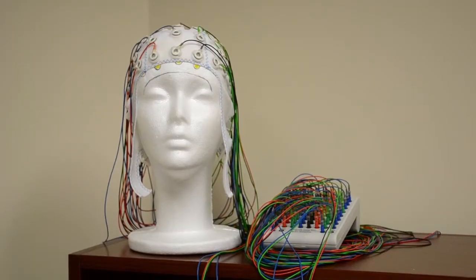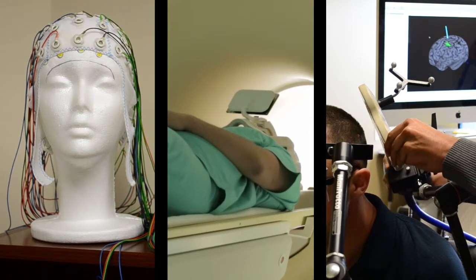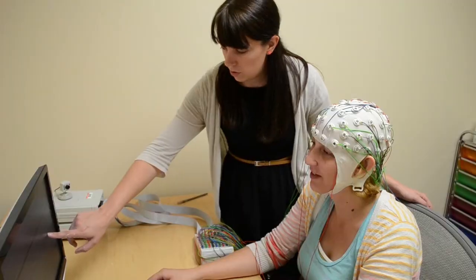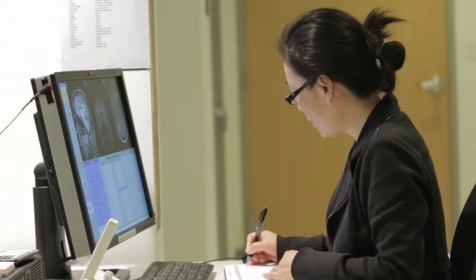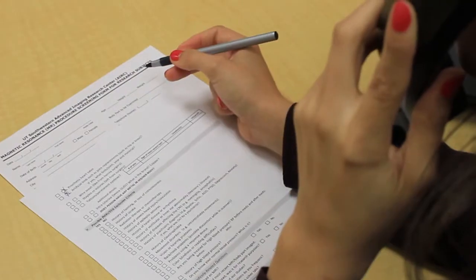The purpose of our research is to investigate how the brain supports cognitive activities like memory. There are three different techniques that we use in our investigations. These are known by the initials EEG, fMRI and TMS. The goal of this video is to introduce these three techniques and help you to understand what our studies involve. If you decide to take part, more extensive information will be provided.